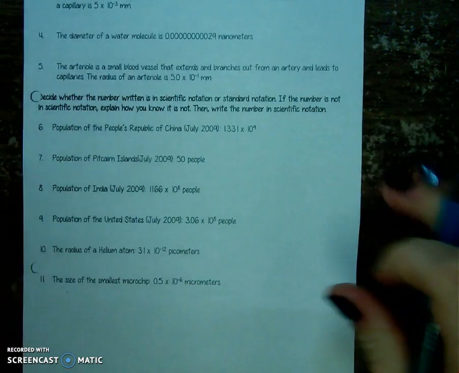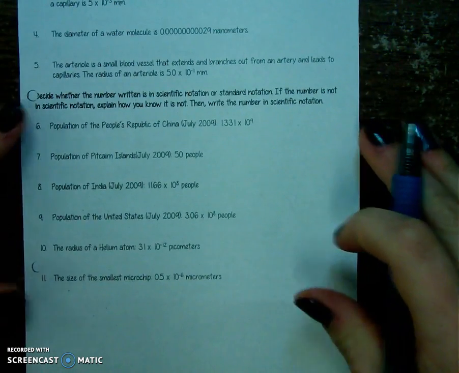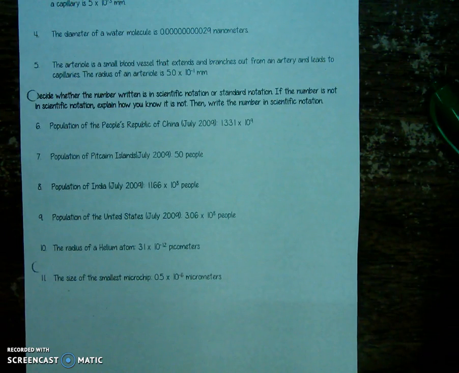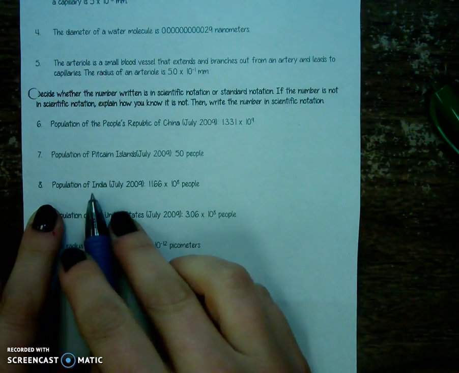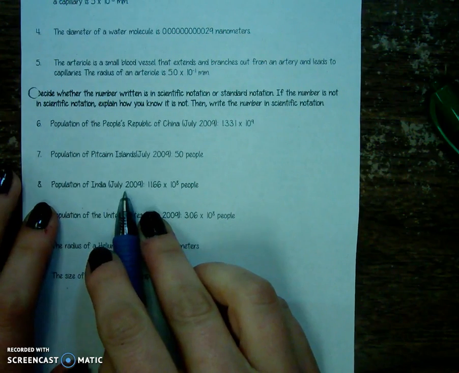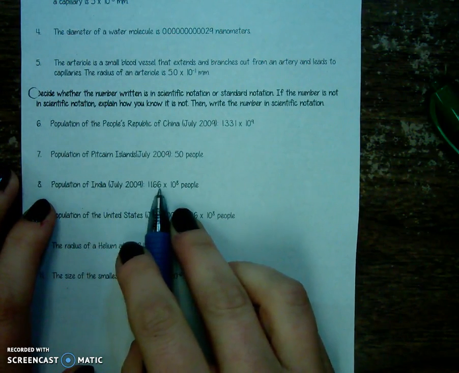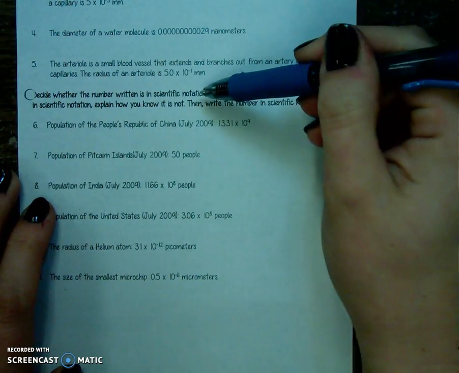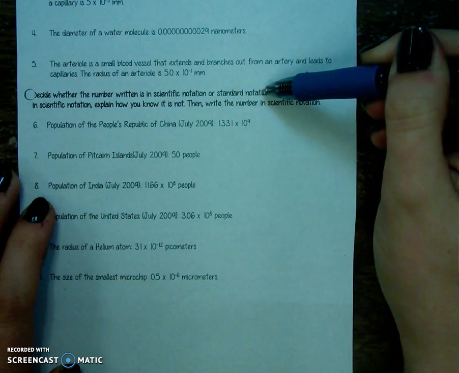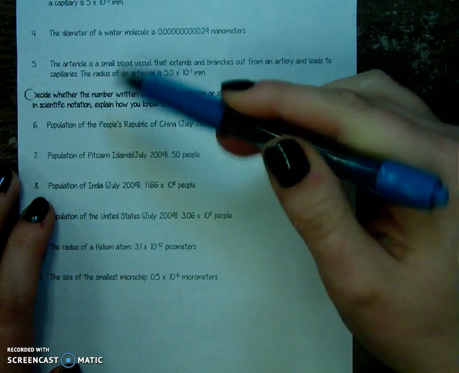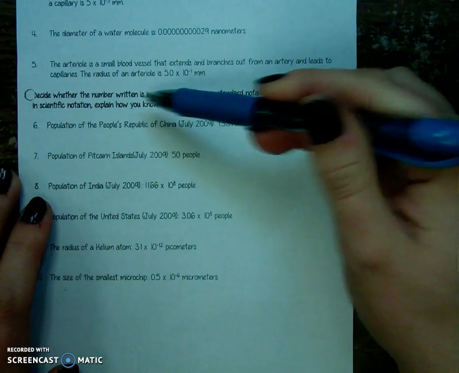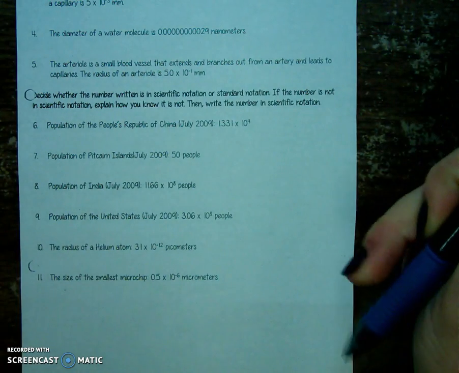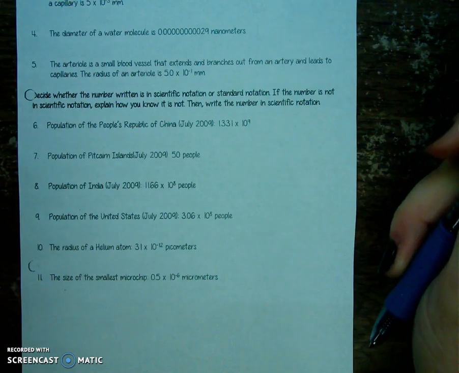Let's do one in the bottom. Okay, let's look at number 8. Let's look at 8. The population of India as of July 2009 was 11.66 times 10 to the 8th people. Now my directions say decide if it's written in scientific notation or standard form. If it's not in scientific notation, explain how we know, and then try to write it in scientific notation.